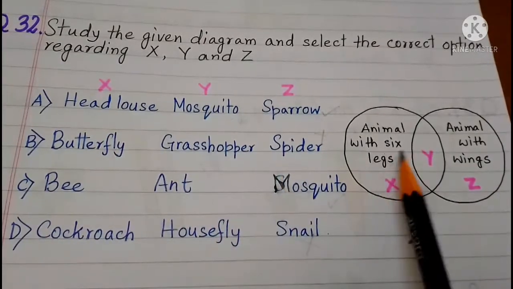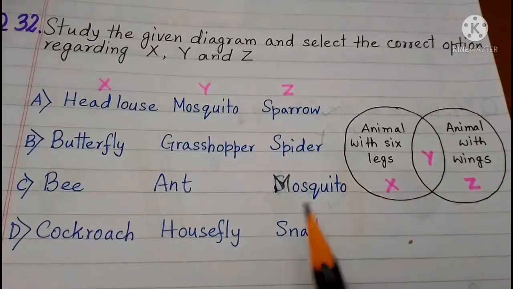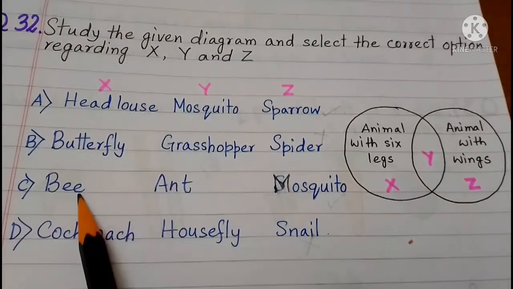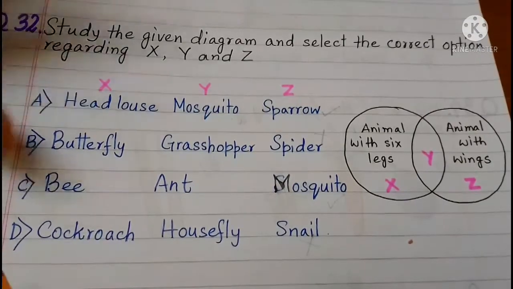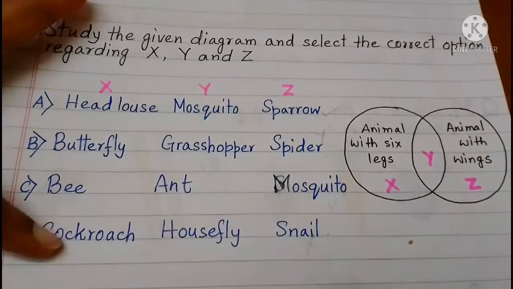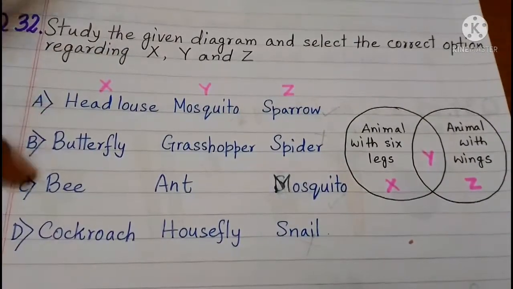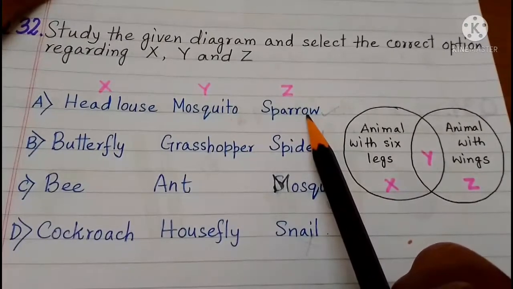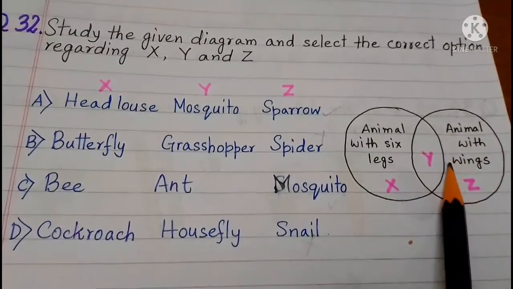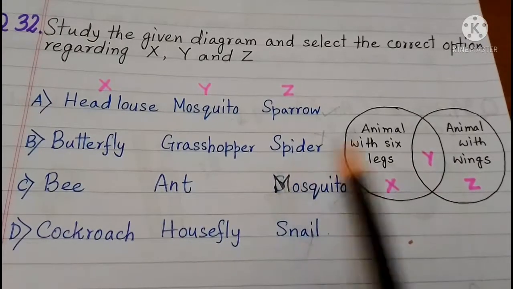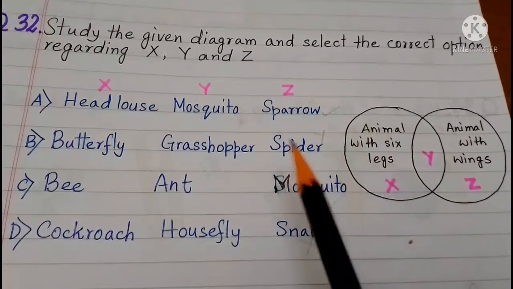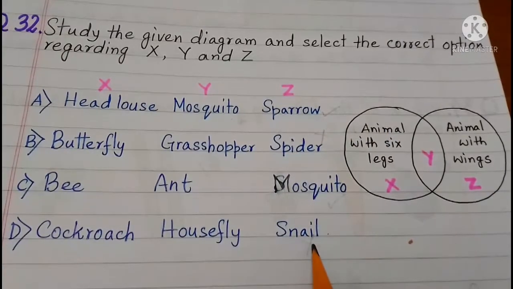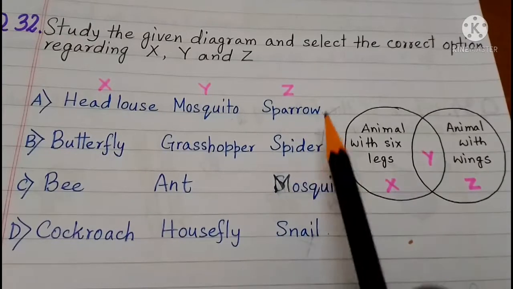So X should have 6 legs. It should be an animal with 6 legs. Head louse has 6 legs. Butterfly has 6 legs. Bee has 6 legs. Cockroach has 6 legs. So X animal for all the 4 options is correct. Okay. Now come to Z. Sparrow has wings. So Z should have wings. Spider has no wing. Okay, mosquito has wings. Then snail has no wing. I have given tick mark and cross marks over here.